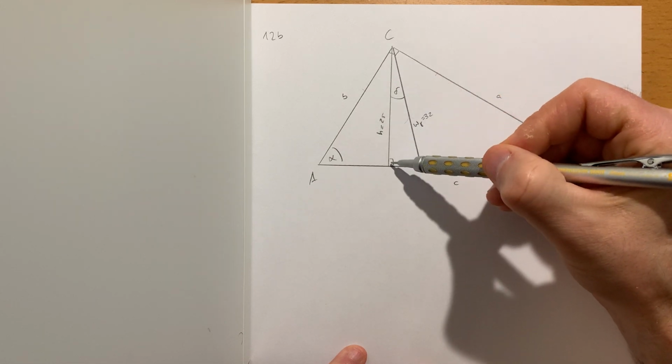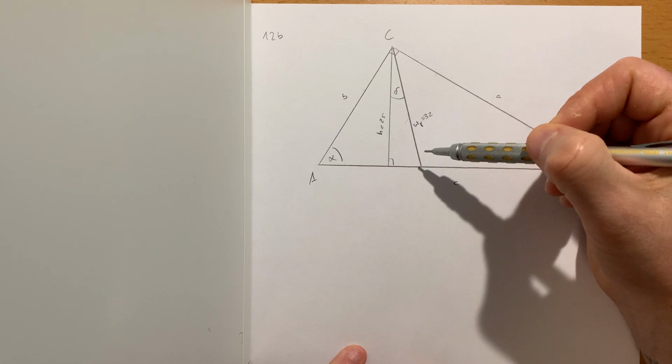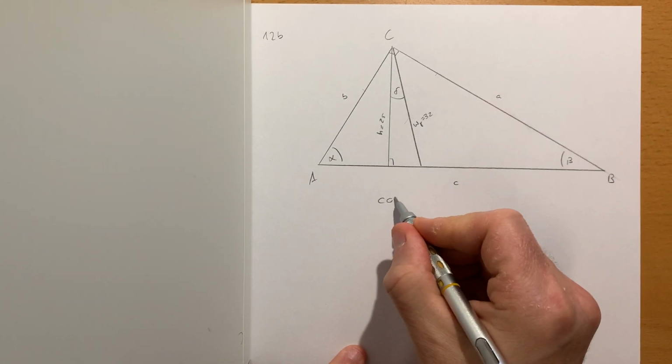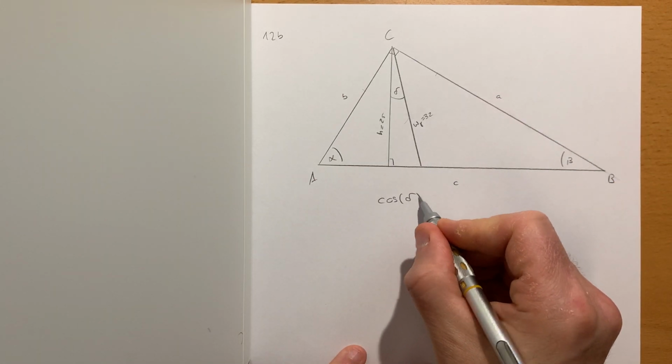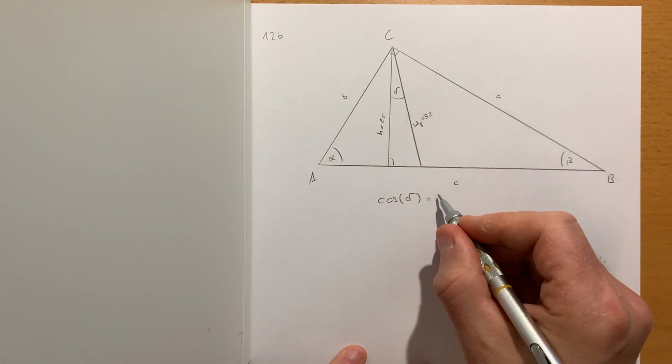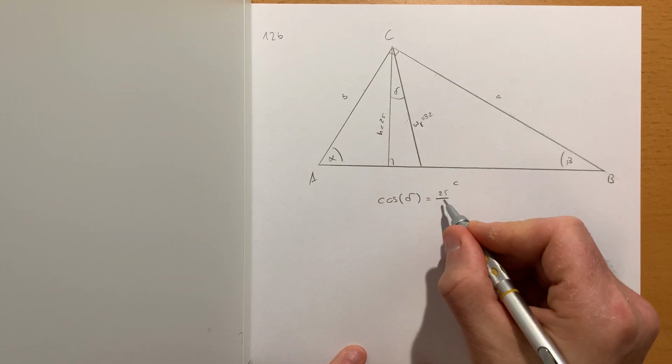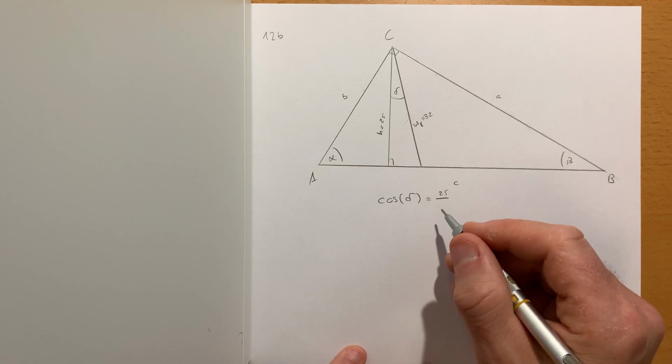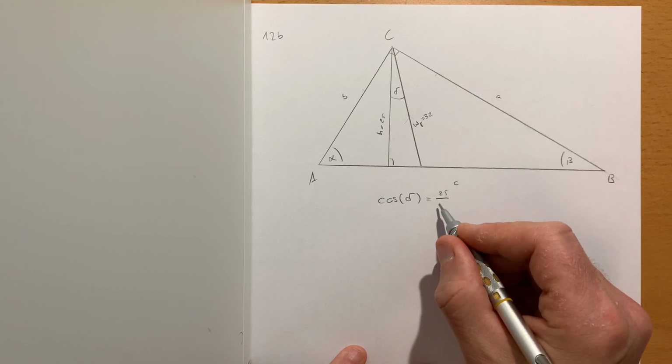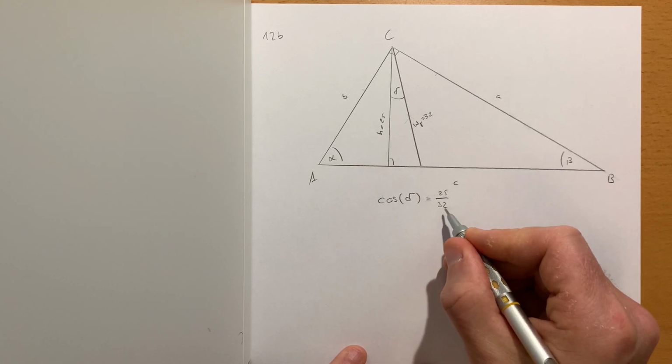That calls for a cosine. Cosine of delta is adjacent, 25, over the hypotenuse, which is 32.